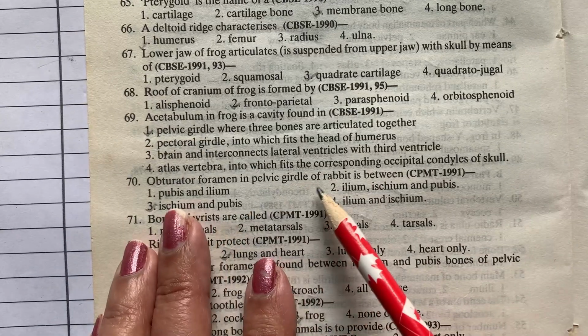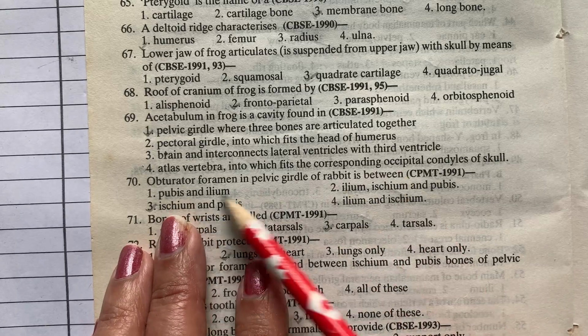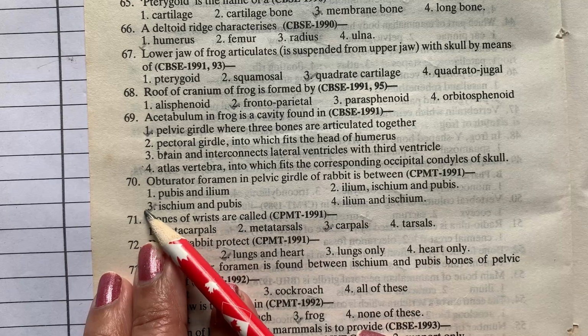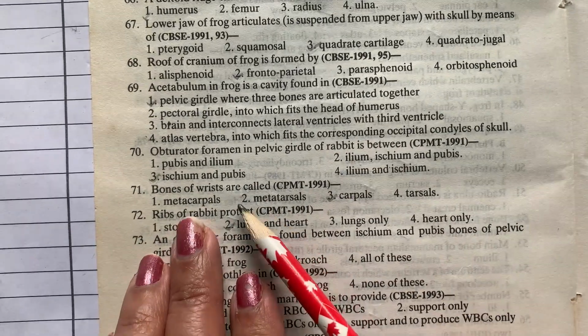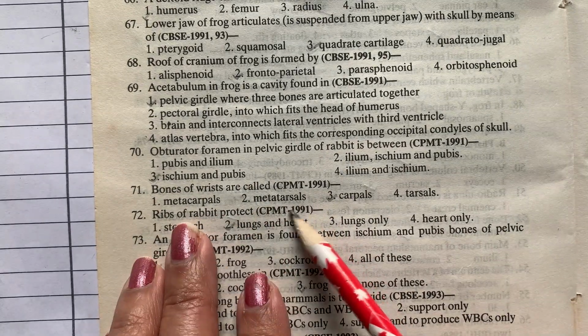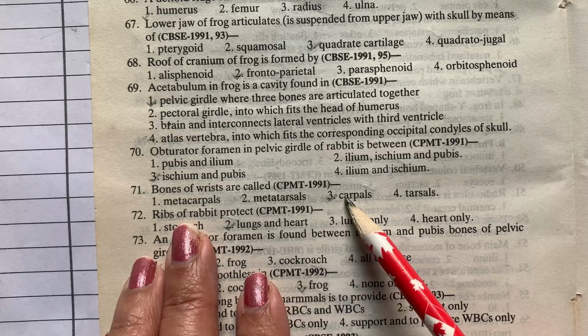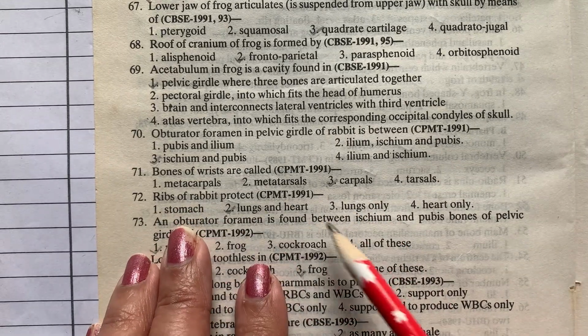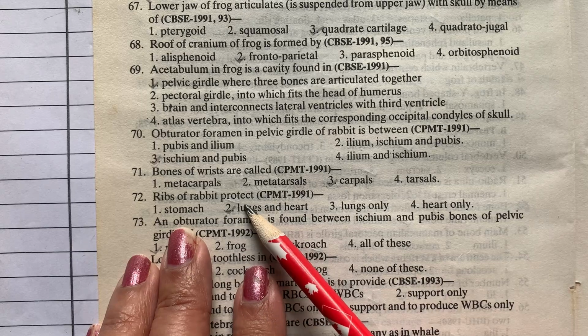Obturator foramen in a pelvic girdle of rabbit is between pubis and ilium, ilium and ischium, or ischium and pubis. It is ischium and pubis. Bones of wrists are called metacarpals, metatarsals, carpals, tarsals. They are called carpals. Ribs of rabbit protect stomach, lungs, heart. It is lungs and heart.